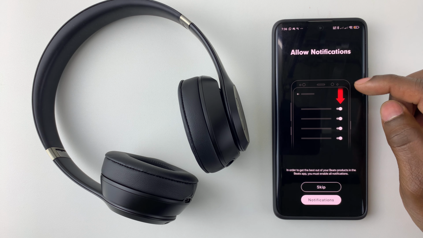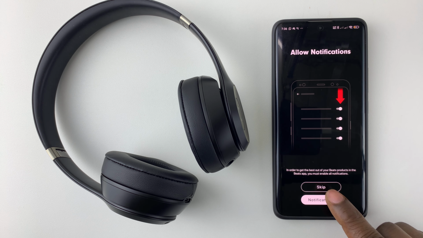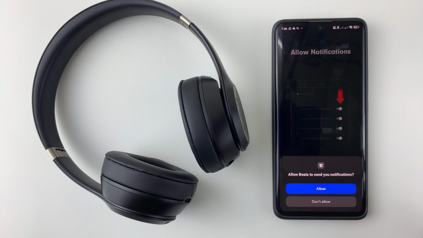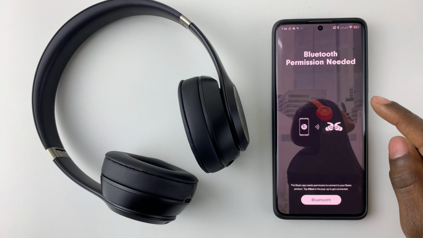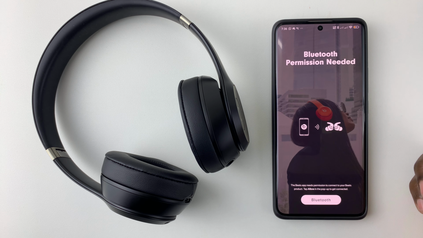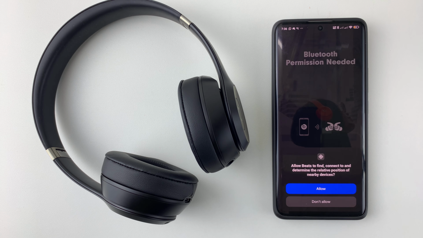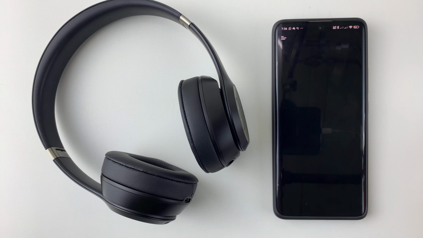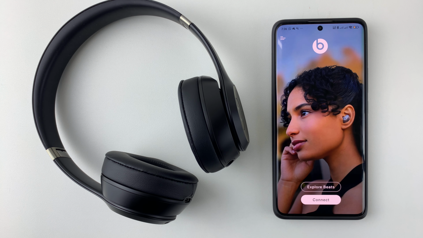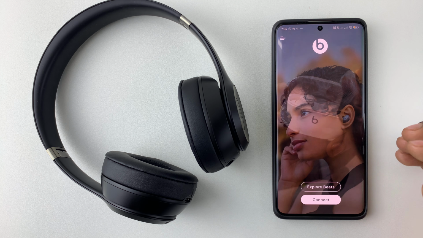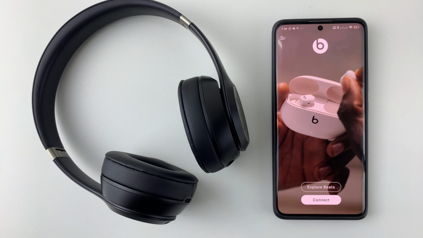And then also you'll be prompted to allow notifications. So you can either choose to skip or you can allow the notifications. So let me just allow them. So I'll tap on notifications and then simply select allow. Also, you'll be prompted to allow the Bluetooth permissions. So select Bluetooth and then simply tap on allow, and that will allow all the permissions that are currently needed for the application to run successfully on your Android device.